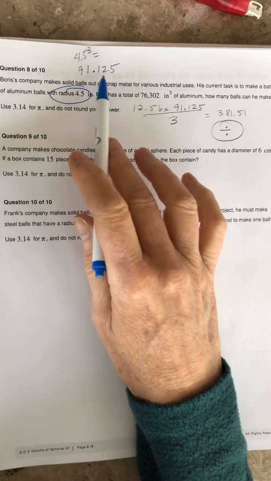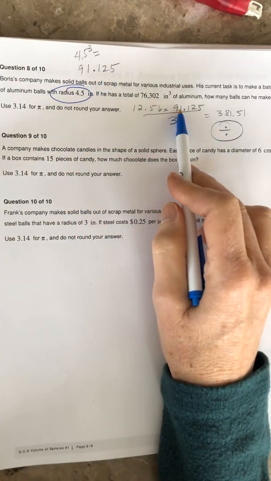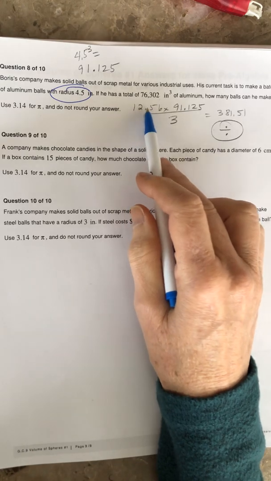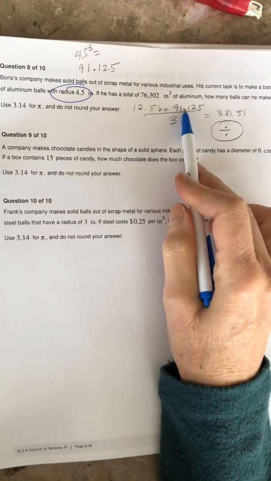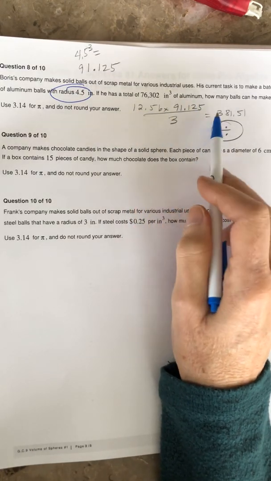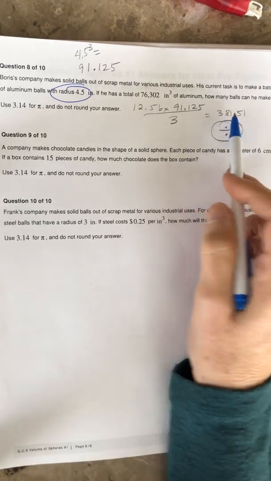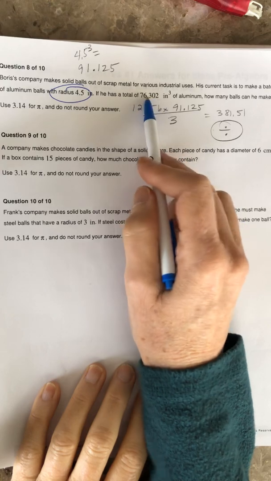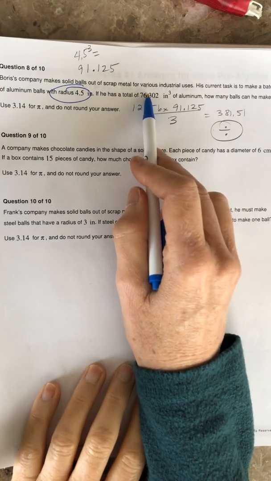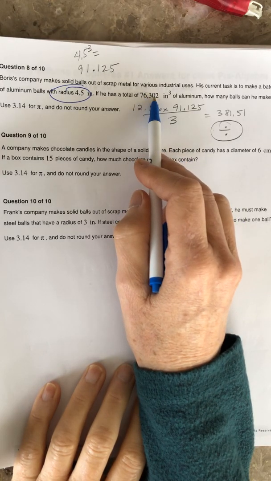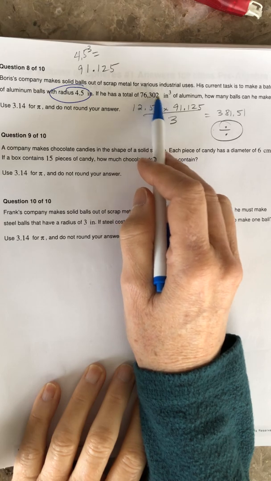So you can just plug that in like here. So 12.56 times 4.5 cubed divided by 3 equals 381.51. Now, see that huge thousands and thousands of numbers? That's not going to be a multiplication question. I'll just give you that right now. When it's that big, we're going to end up dividing.